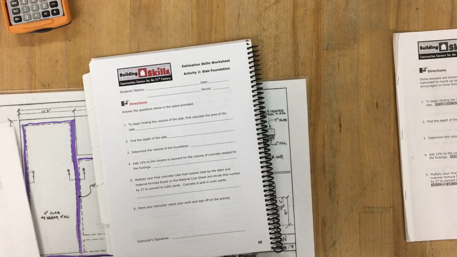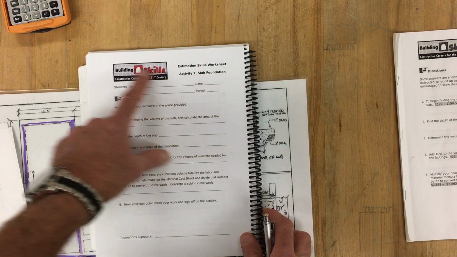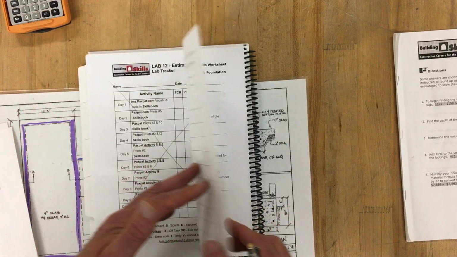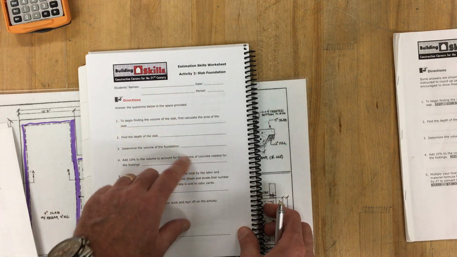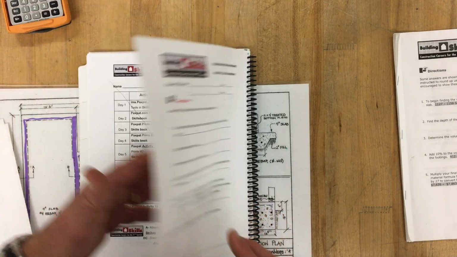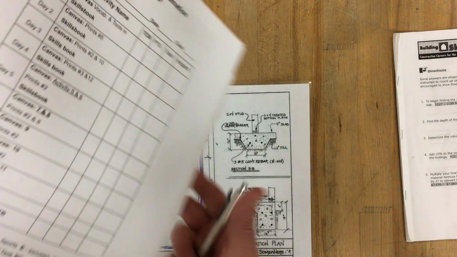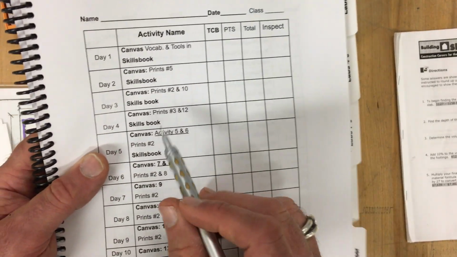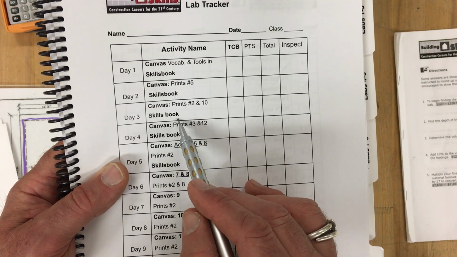All right, so that should get us through completing the slab foundation. I think you had enough time possibly to get the vocabulary done on day 1, and today hopefully you've worked ahead to stay ahead of the activities. The next one that we're going to be looking at, we will use prints 2 and 10, and there are also questions in the skills book.